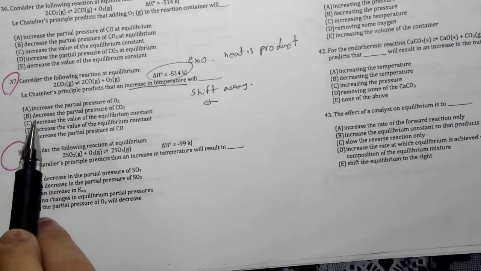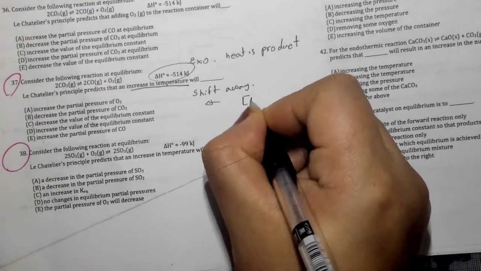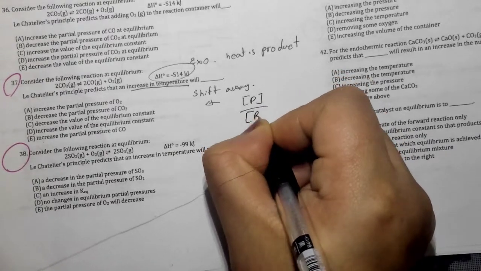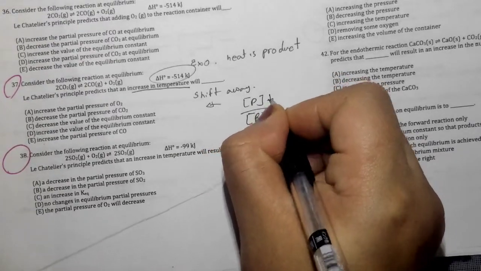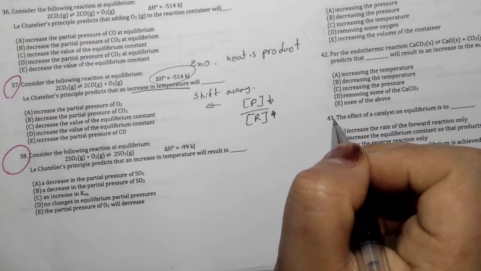So that means either C or D. Now let's think. Because you shift this way, when you do product over reactant, what's gonna happen? Product is gonna go down, reactant is gonna go up. So therefore, the equilibrium constant will be smaller.